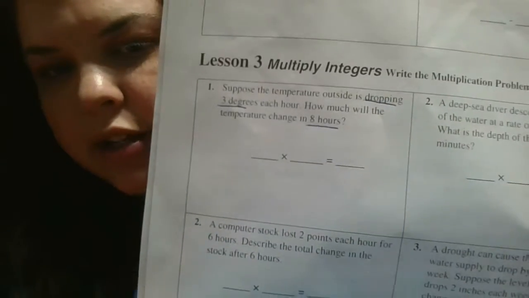Okay, let's switch down to multiplying integers. Suppose the temperature outside is dropping 3 degrees each hour. How much will the temperature change in 8 hours? Okay, so I'm looking for those keywords that tell me if it's a positive or a negative. Dropping 3 degrees in 8 hours. Okay, so this is what I underlined. So dropping 3 degrees, that's negative. When it goes down in temperature, that's negative. So I'm going to write -3. And that's how much for 1 hour.